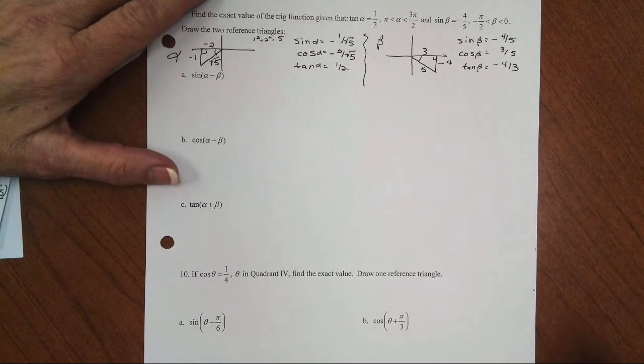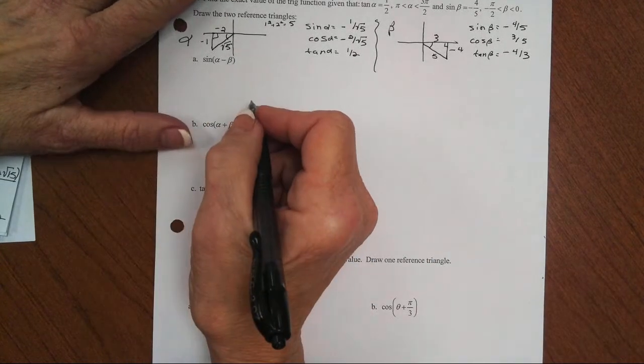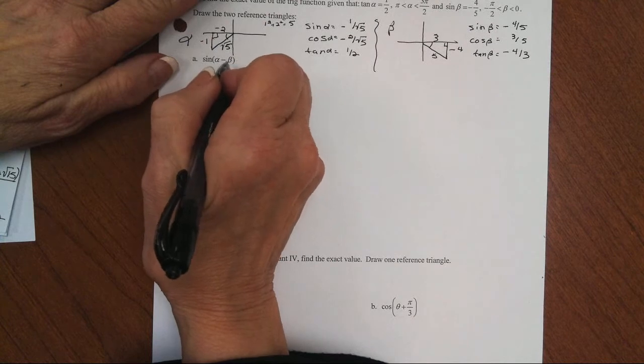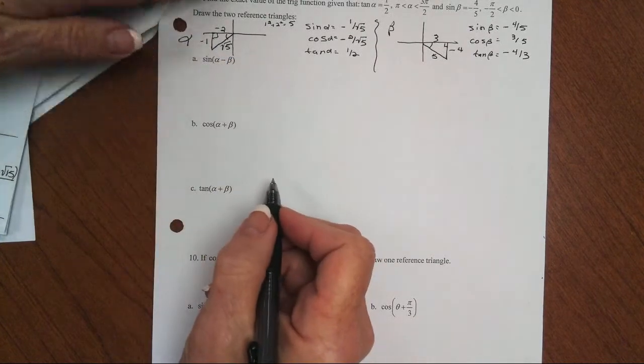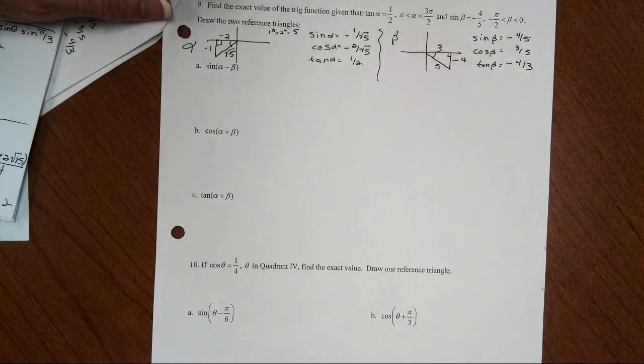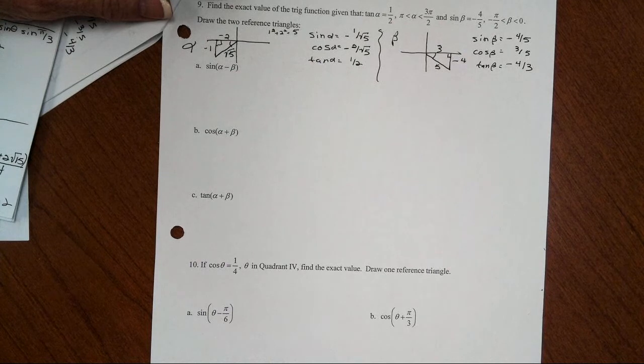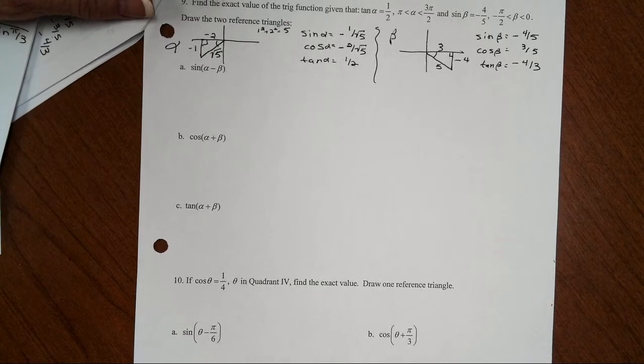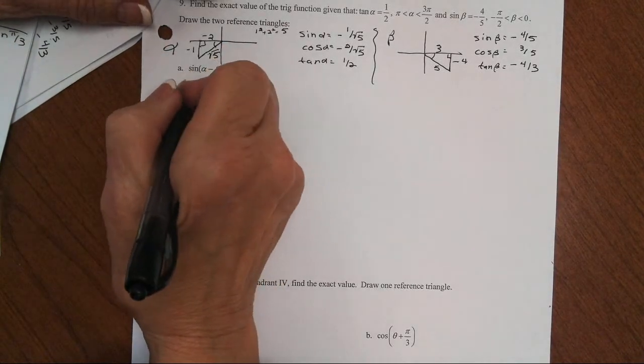So here we're going to use these three and do these. So I'm going to put the formula, sine of alpha cosine beta minus cosine alpha sine beta. You've got those numbers in front of you, I think, so you can see them.